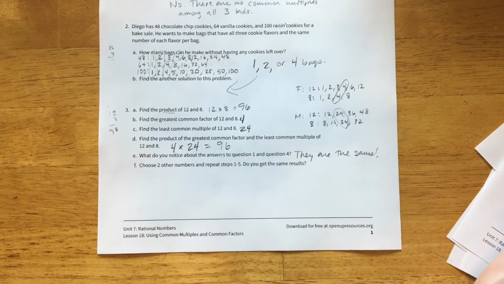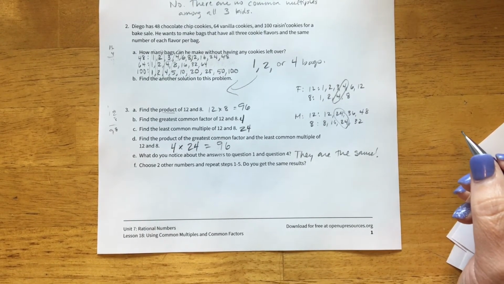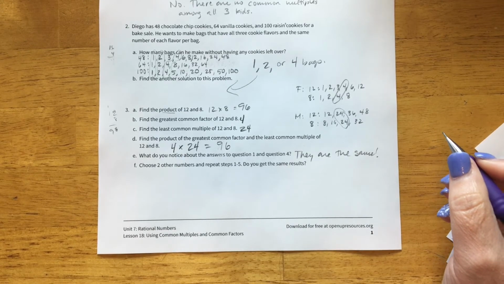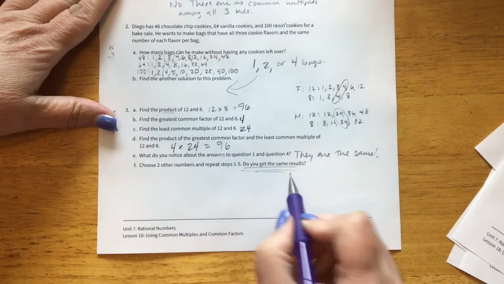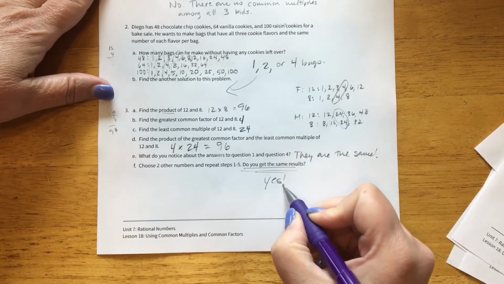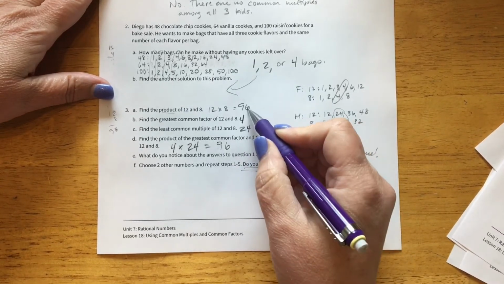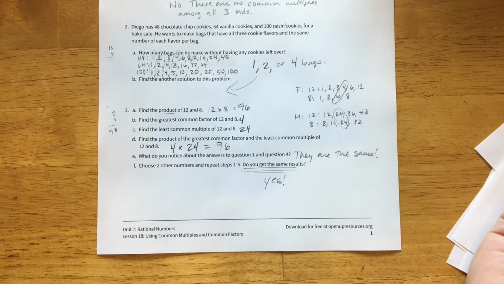Choose 2 other numbers and repeat steps 1 through 5. Do you get the same results? Now I'm going to let you do that. And if you did that, awesome. And what you will find is absolutely yes. That's why I was actually thinking, oh crap, I did something wrong. Because yes, every time that actually will work.